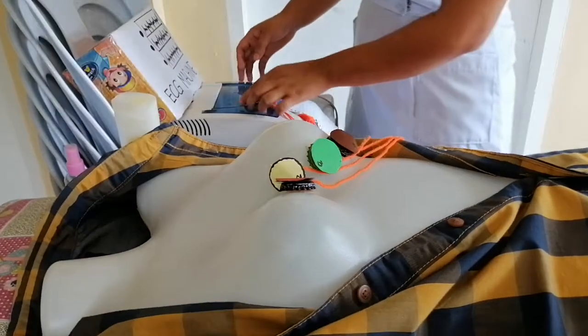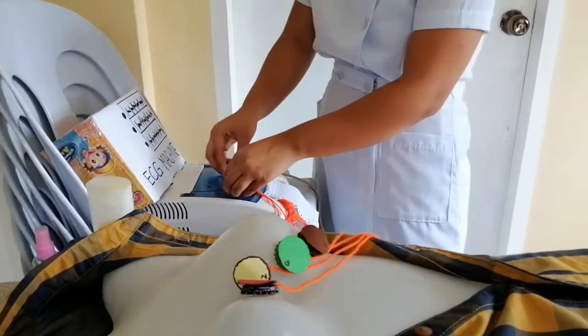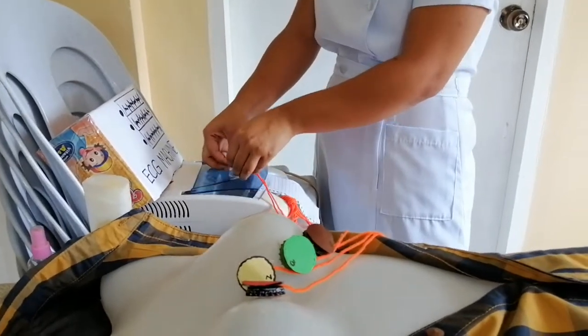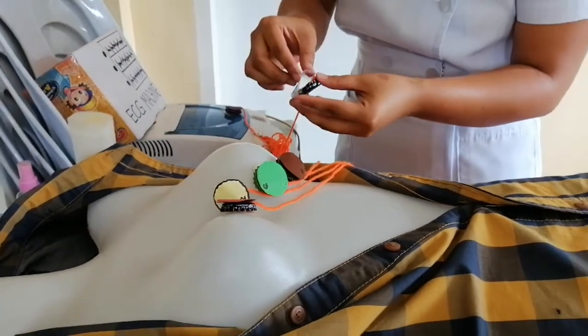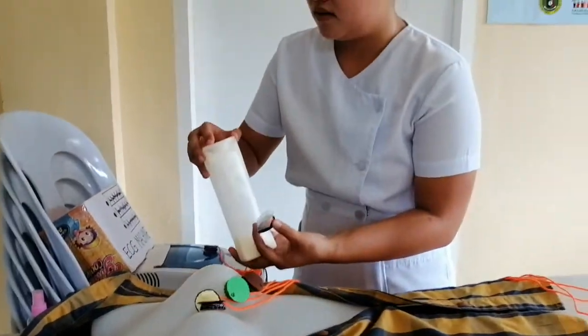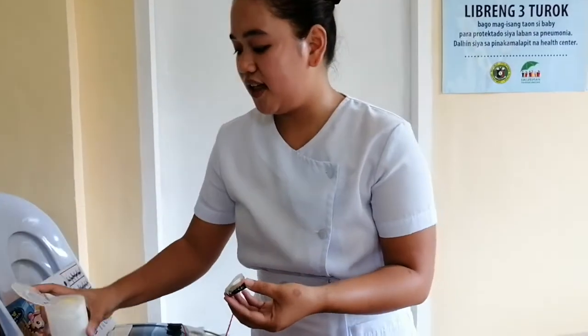After placing the V3, V5 is now ready to be placed. The V5 will also determine the lateral part of the heart. So, place an electrogel.